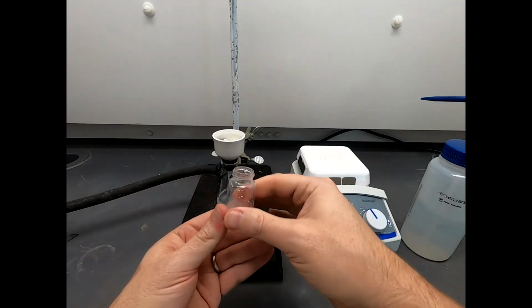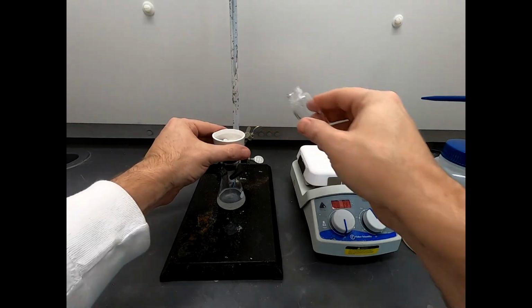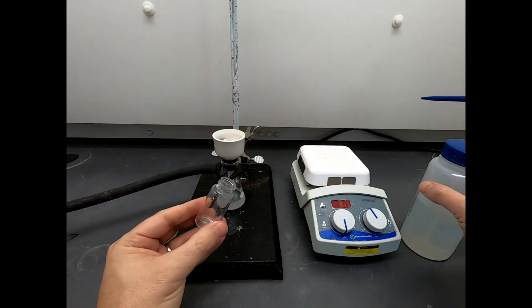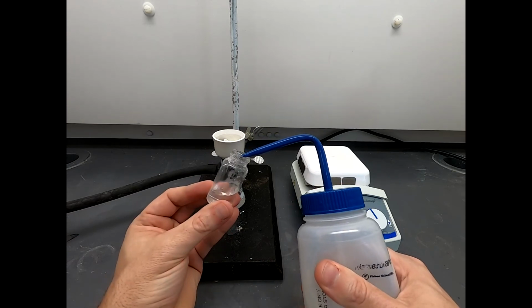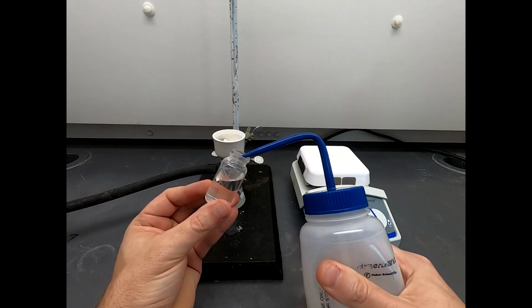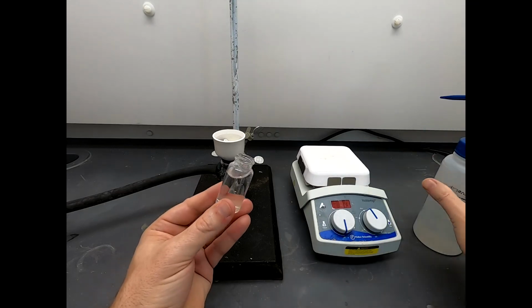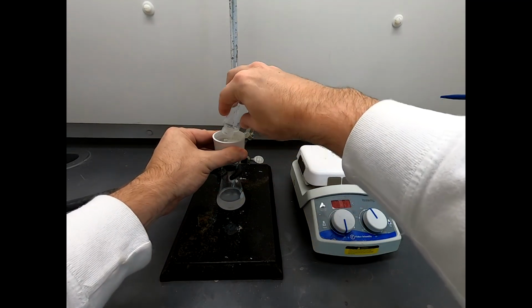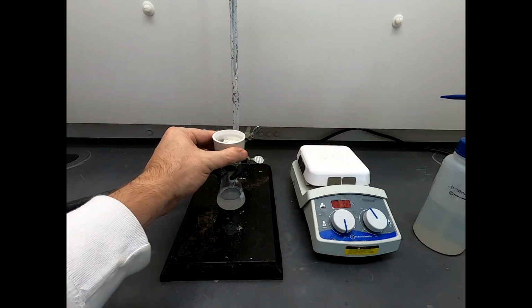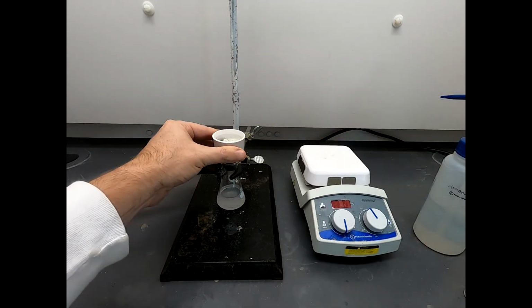Great. Tell you what, we might try a couple more of those, because in that original solution, there's a fair amount of acetic acid, and we want to try to make sure we rinse off everything that we can. There's more water. That might fill up a receiver flask. That might be enough. Okay, I think that's a good enough rinse.